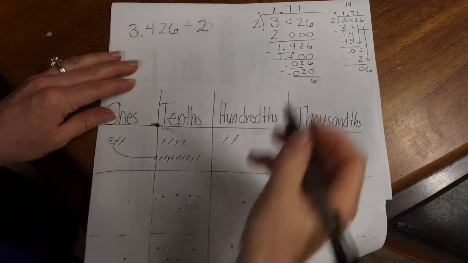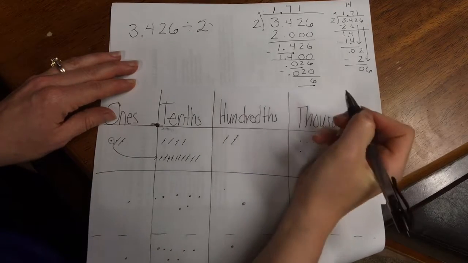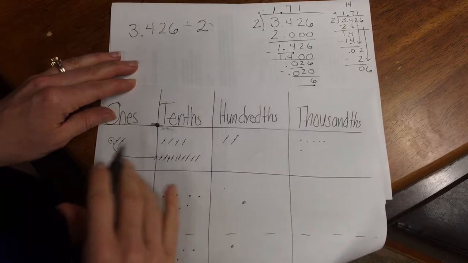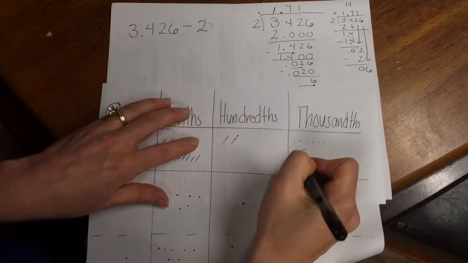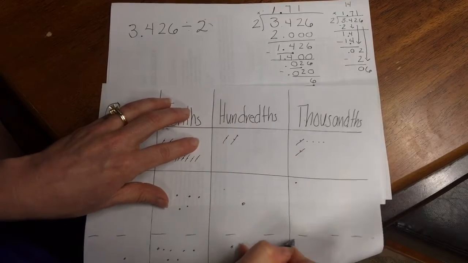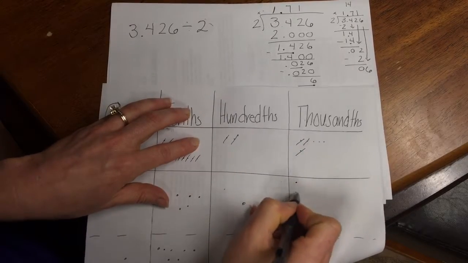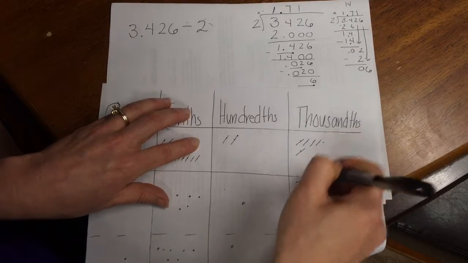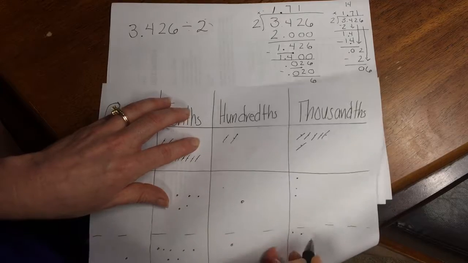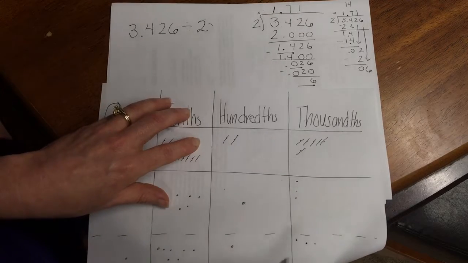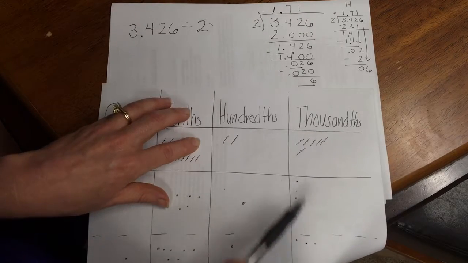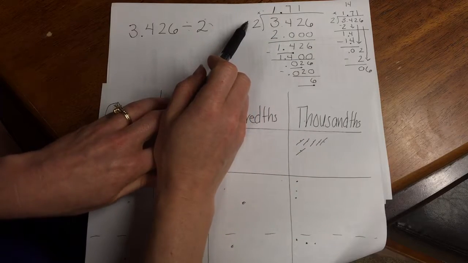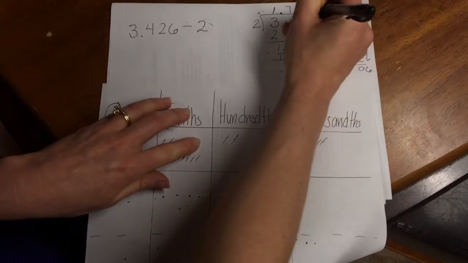Last part we're going to do is the thousandths. Dot your thousandths, line to the left. There are only 6 thousandths, which is what my image shows me. I'm going to go ahead and pass those out. 1, 1, 1, 1. 1, 1. So you'll notice we have 3 in each section because 6 divided into 2 groups is 3 discs. So I have 3 thousandths.